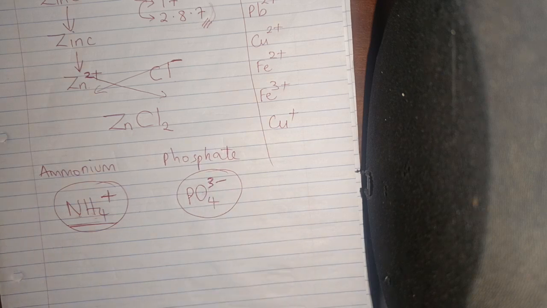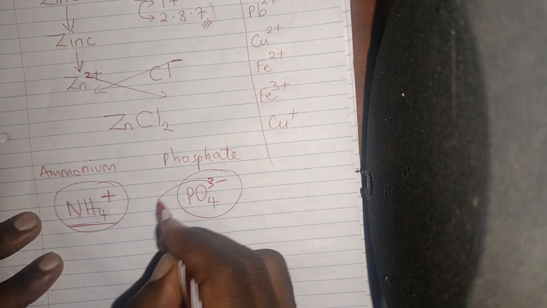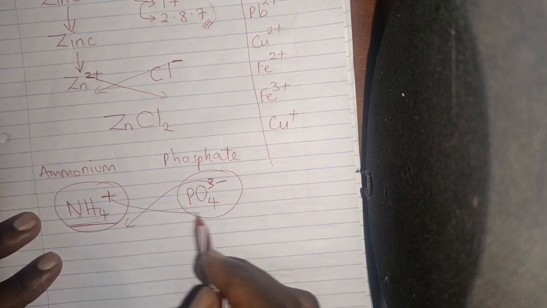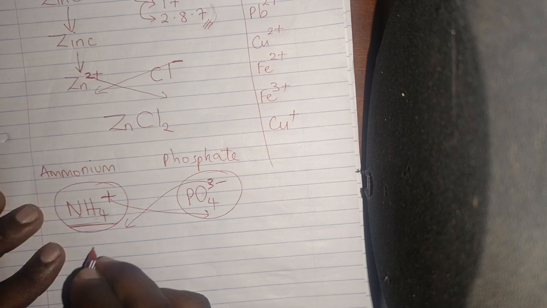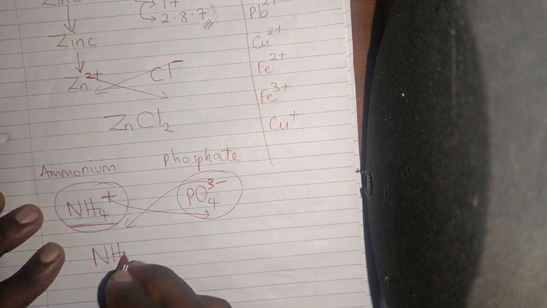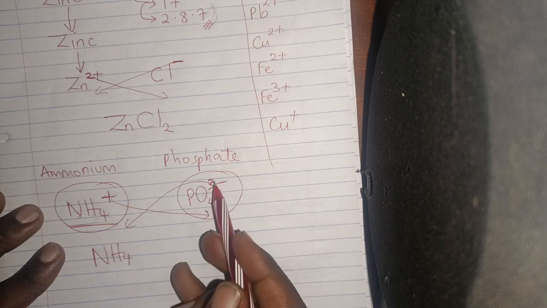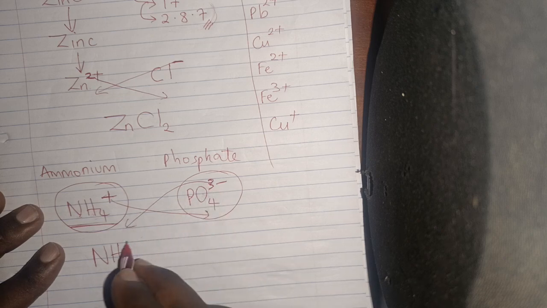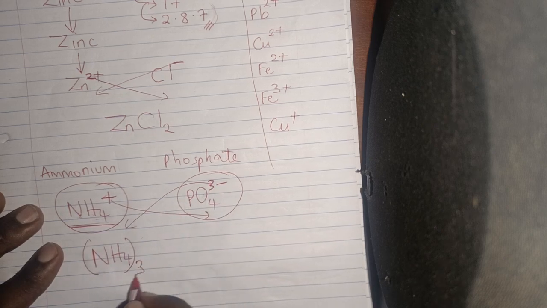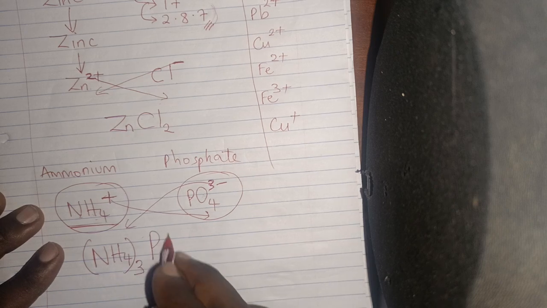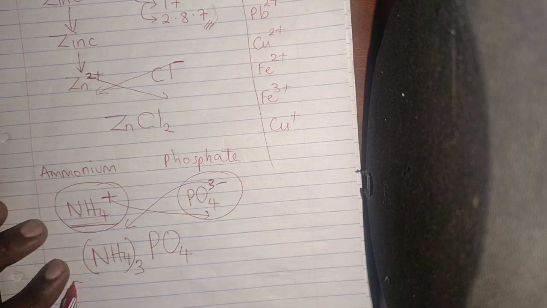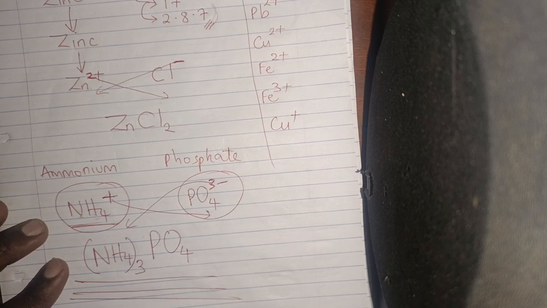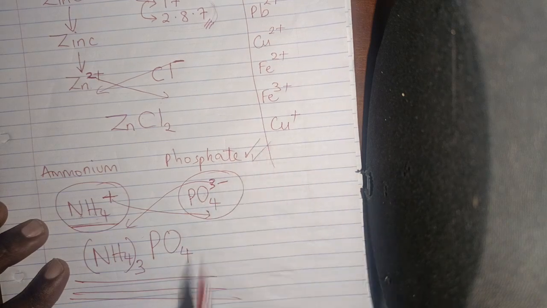Right. So let's do the interchanging of these oxidation states. Then you can come up with the chemical formula of that compound called ammonium phosphate. So we shall say NH4. Look at that. And because the 3 drops here, we can put this in brackets and then put 3 outside. And you can say PO4, phosphate. So that reads ammonium phosphate. Ammonium phosphate. Correct.